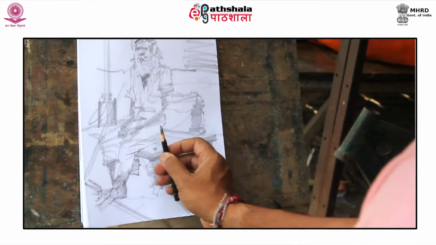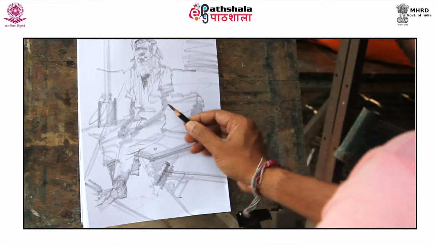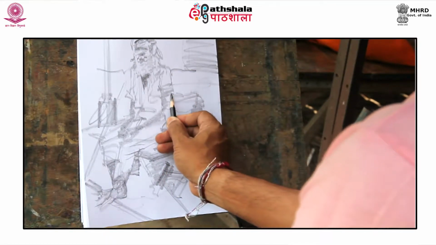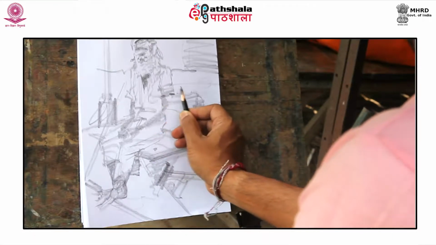Use the tip of pencil to create the darkness in the folds of the clothes, dimension of the bag, and darkness of the arm.